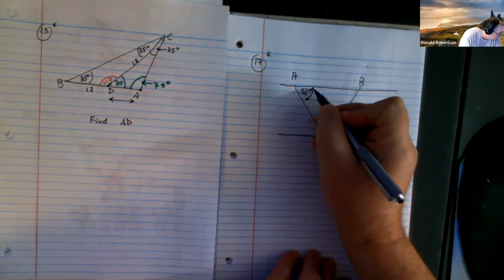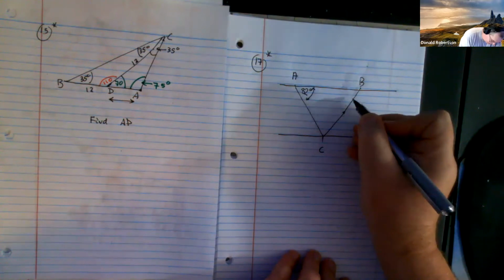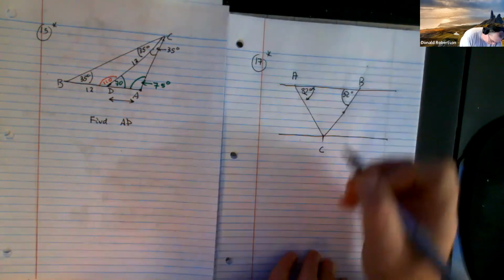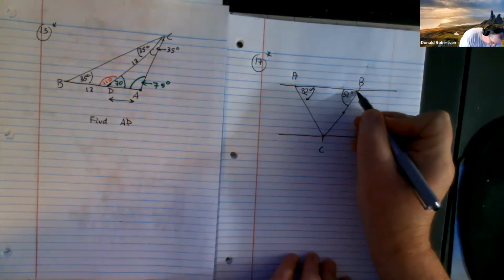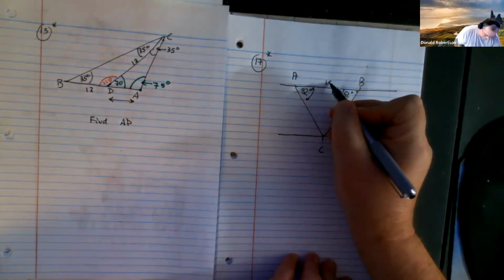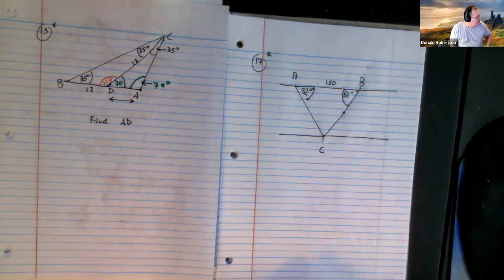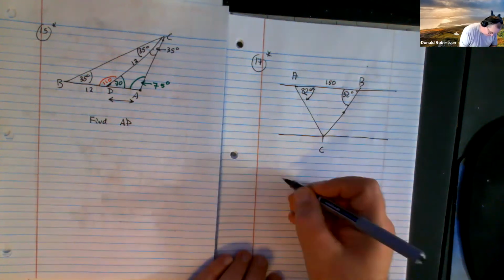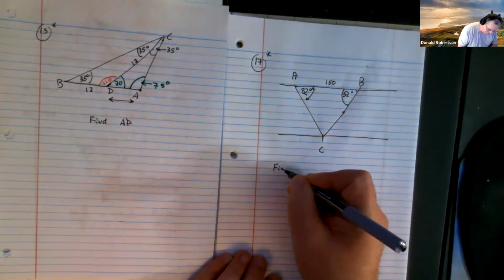And we're told that this angle on this side is 52 degrees. And we're told that the distance from here to here is 150 feet. We are being asked to find what? We are being asked to find the distance AC.